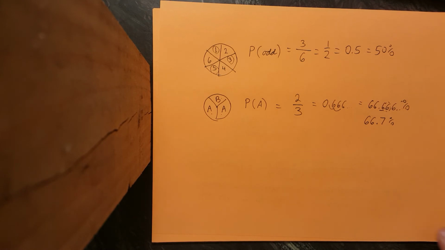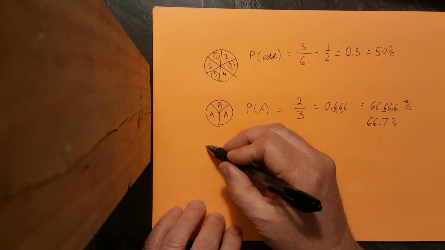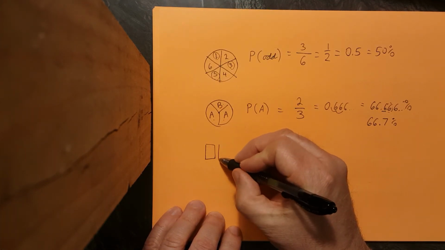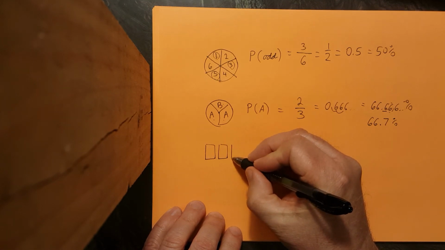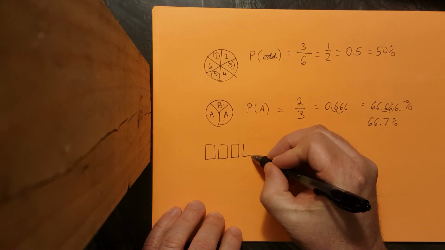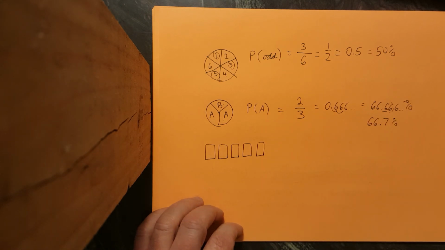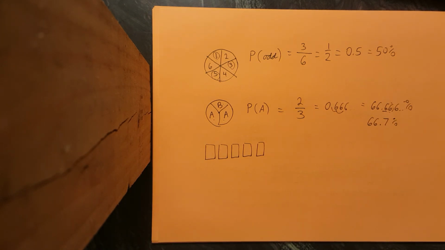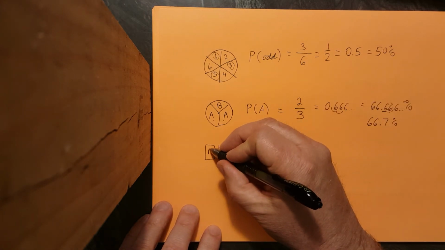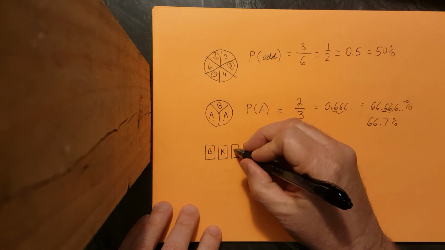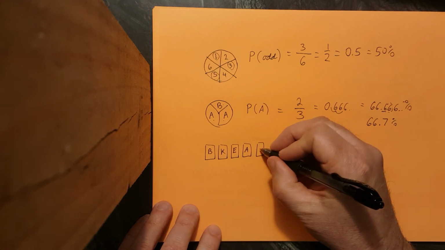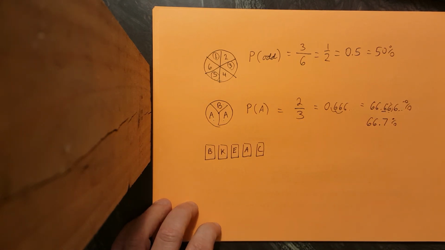And every once in a while, we'll give you something like this, where they'll give you some cards. These are like playing cards. Only instead of Jack, Queen, King, they might have numbers or letters on them. So let's go with letters. B, K, E, A, and C. Okay?